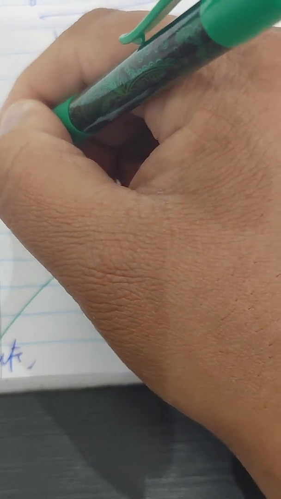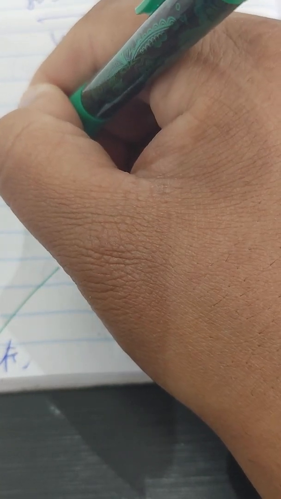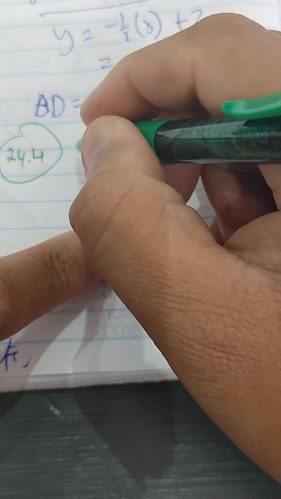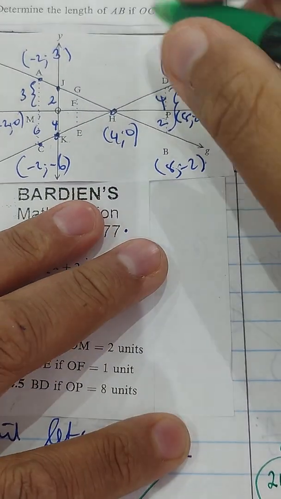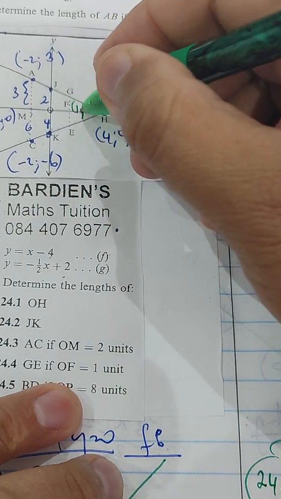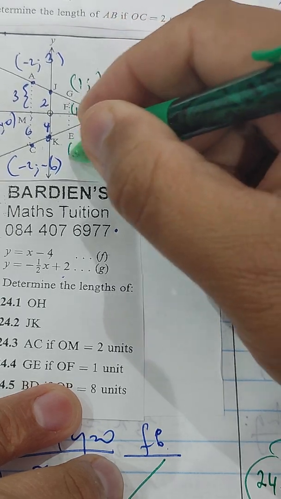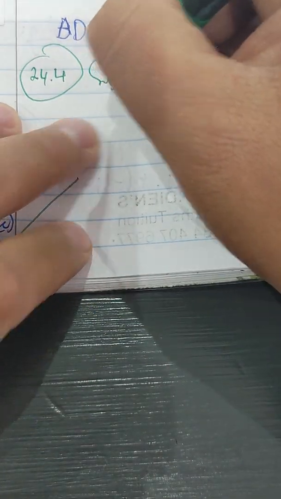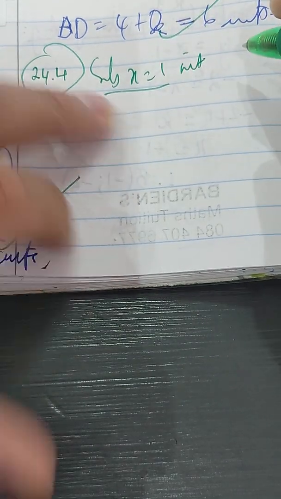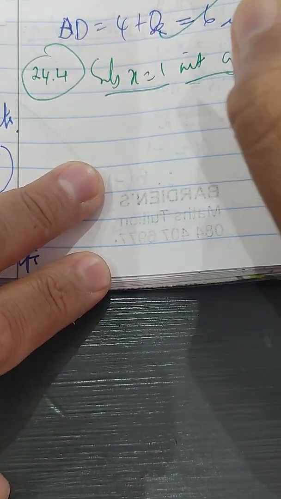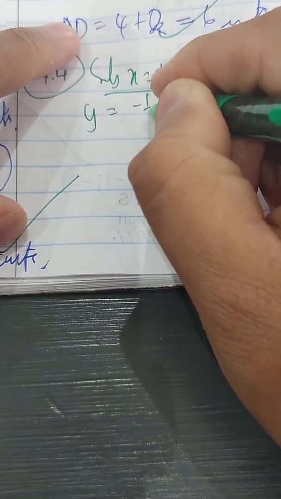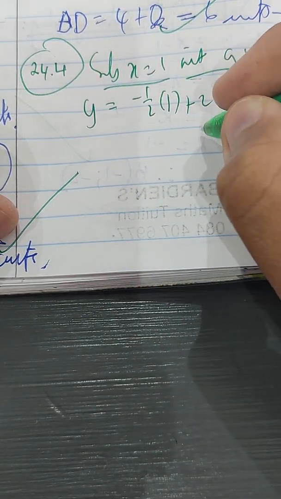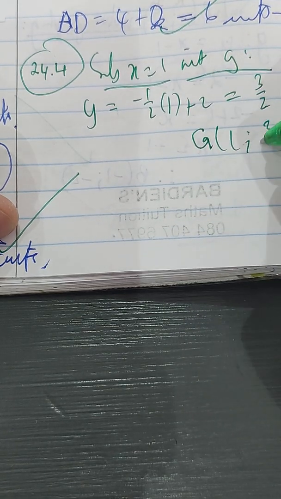Okay, I just realized I forgot to do 24.4. We are told to calculate GE if OF is 1. So we go to OF. If OF is 1, then your x value is 1 and 0. For G it is 1 and some y value, for E it is 1 and some y value. So I'm going to substitute x equal to 1 into the g graph. So you get y equal to negative half times 1 plus 2, which is 3 over 2, or 1 and a half. So the coordinates of G is 1 and 3 over 2.